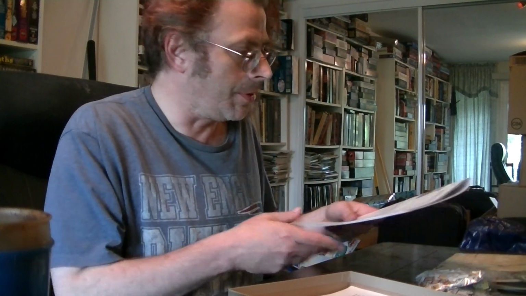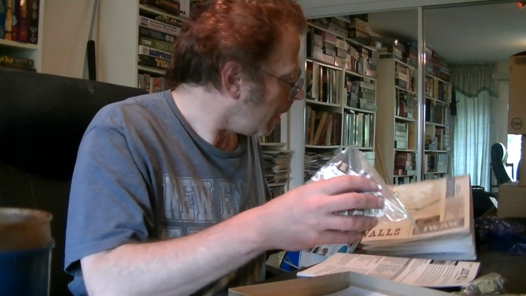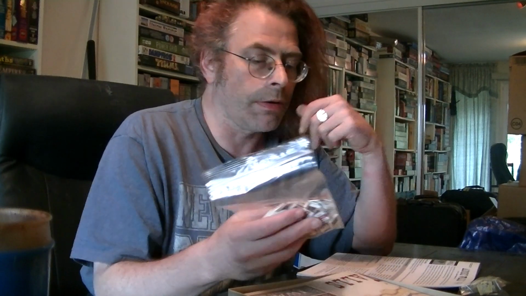ammunition rolls. The map is glossy. The counters are glossy. I don't usually like both being glossy, but it wasn't really a problem here. Map laid flat enough. The counters are, this is something Legion has done in a couple of games. I don't know how many.